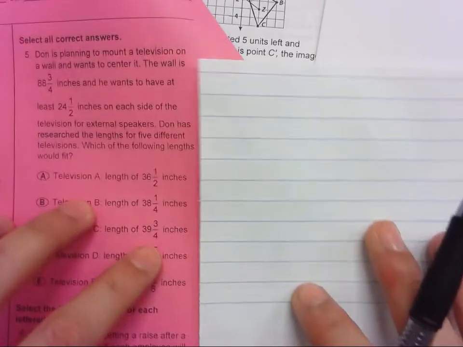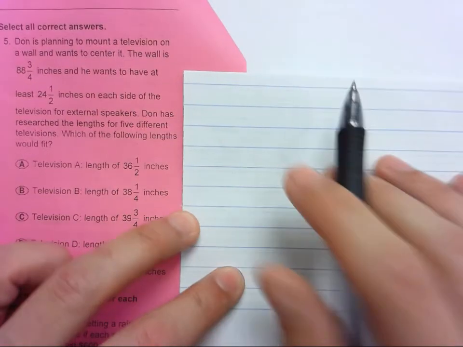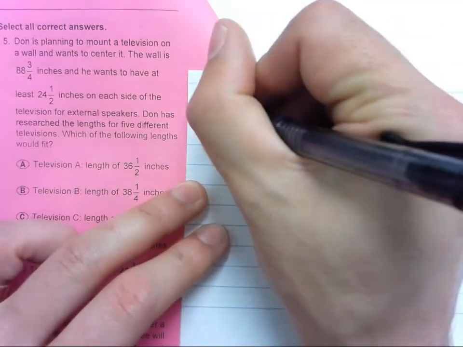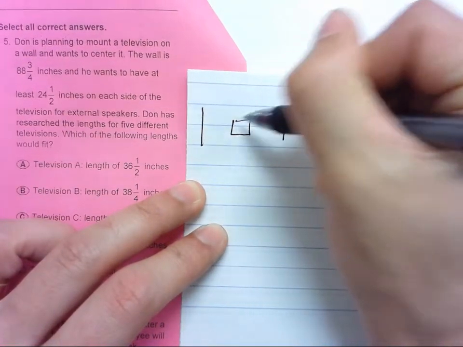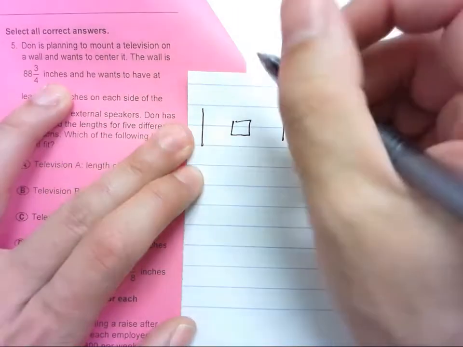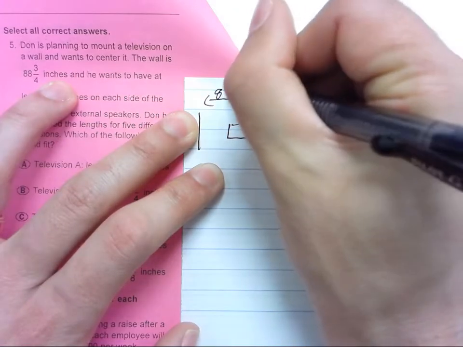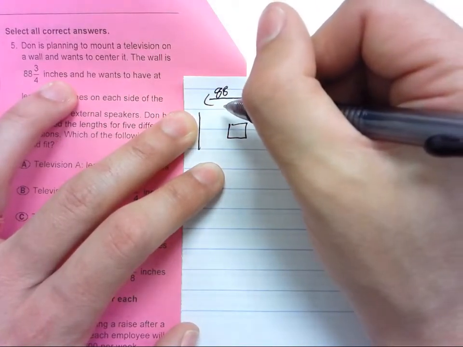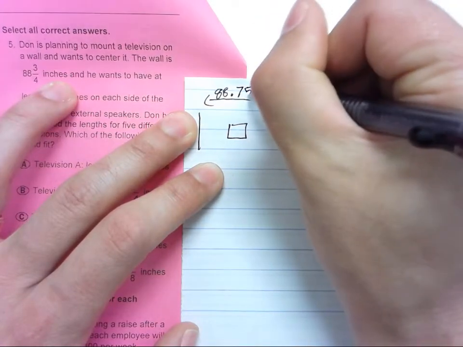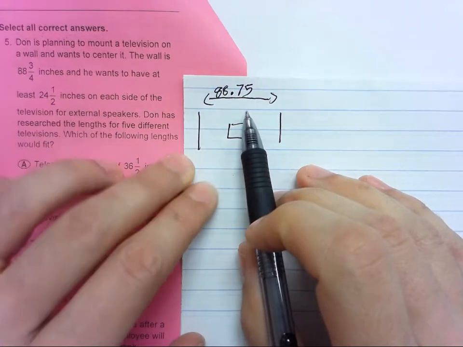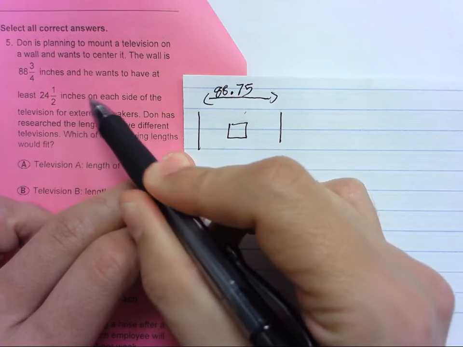Okay, so what TVs fit is what we're talking about here. So I want to draw a picture. So we have a wall and another wall, and we're going to put a TV in the middle. The whole wall, from one end to the other, is 88 3/4. So I'm going to make that a decimal, 88.75, only because it's easier for me to work with decimals. And he wants to have at least 24 1/2 inches on each side.